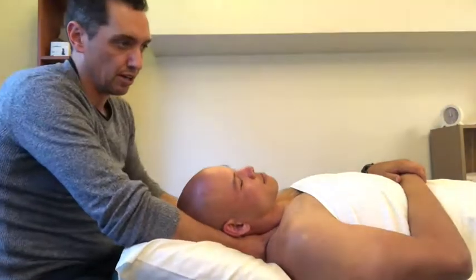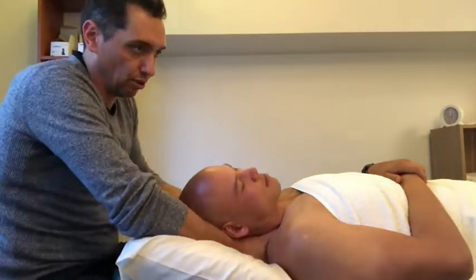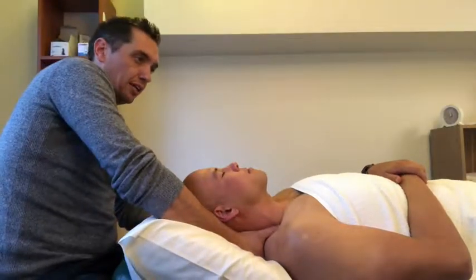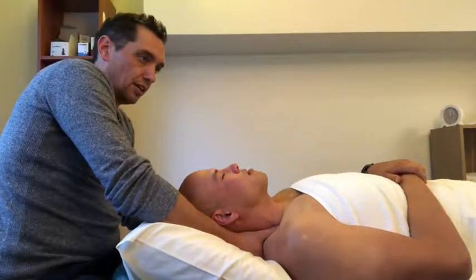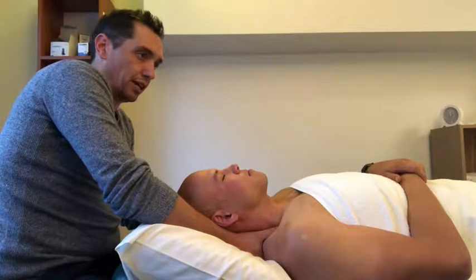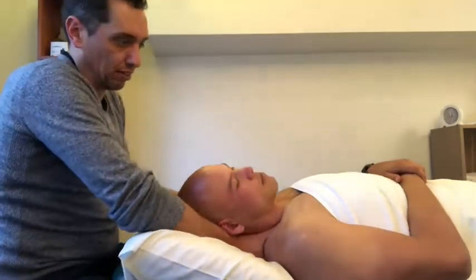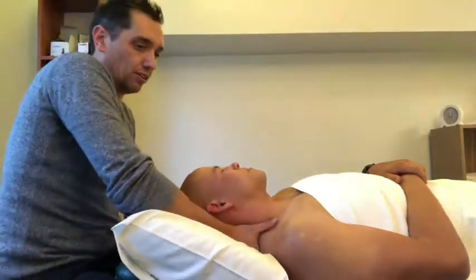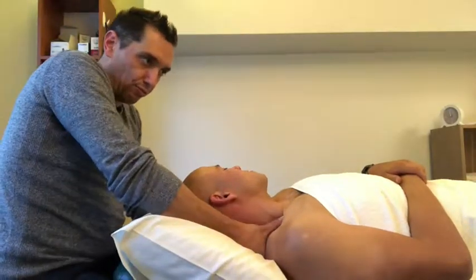So we're still going on from that. You'll see my thumbs right down low on the base of his neck, on a group of muscles called the scalenes, which are associated with the ribs and the side-to-side neck stability and movement. They often get quite tight with postural issues of the thoracic spine and neck.